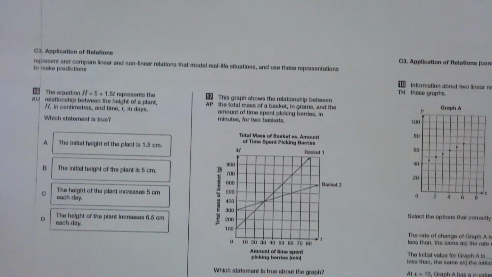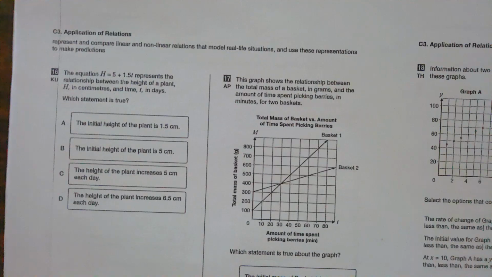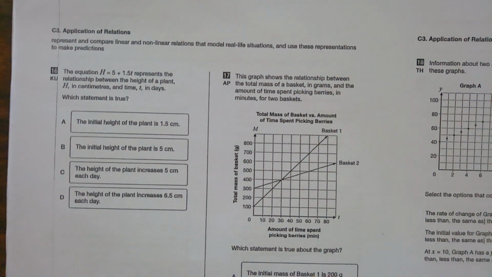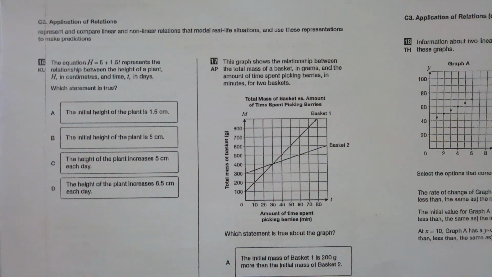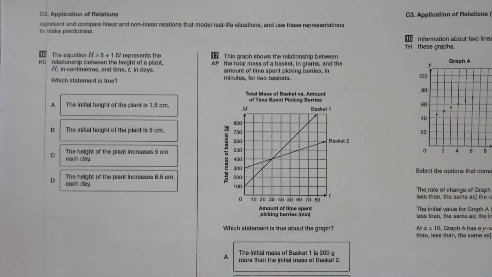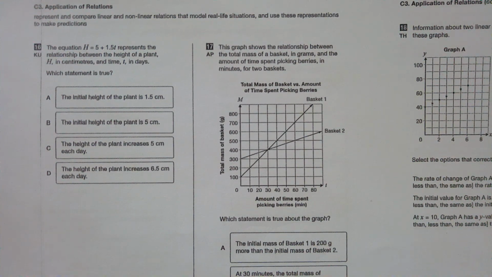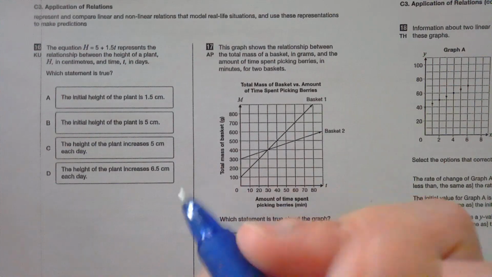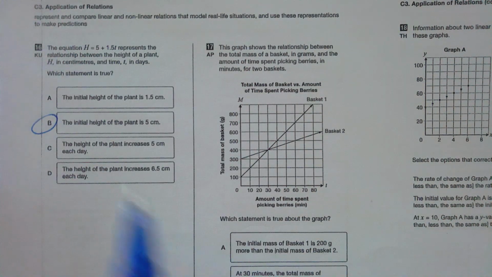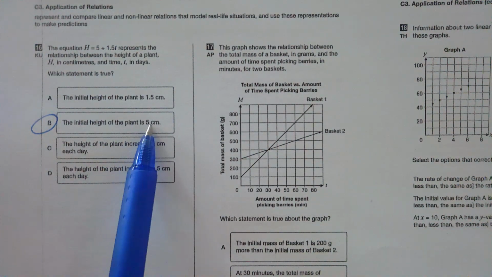Number 16, page 21. Initial height of the plate is 5.